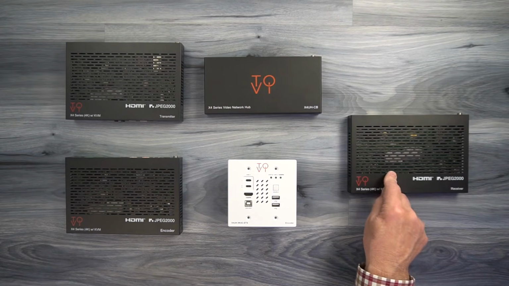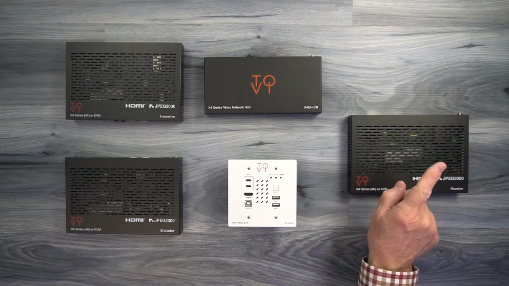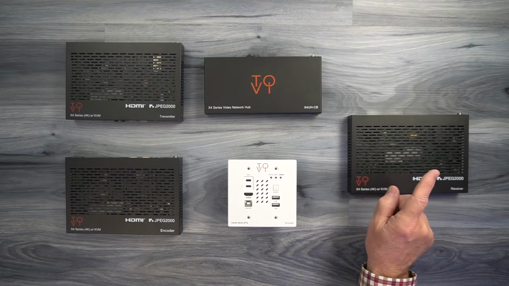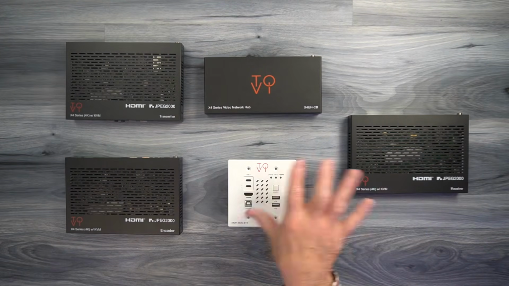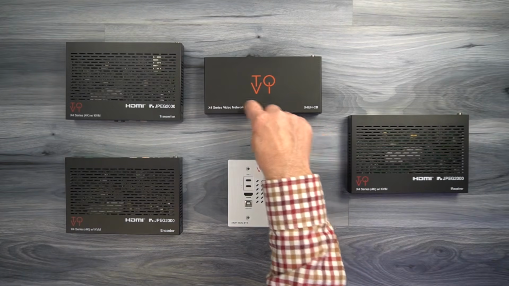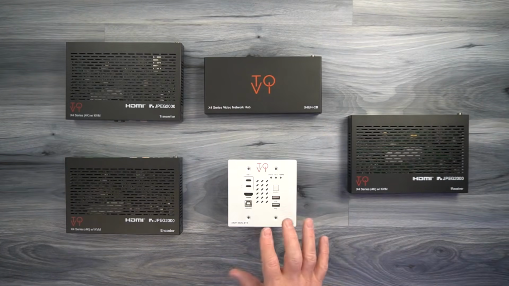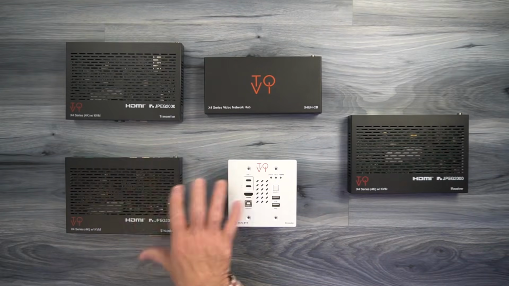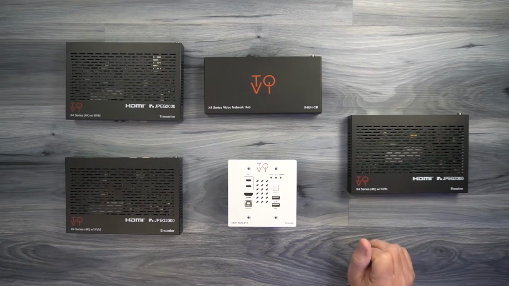And at least one receiver module that connects to a monitor at that remote location that you'd like to use to enjoy the content that's being transmitted over the network. You'll also need a video network hub, which has the control software internally that defines the relationship between the transmitter modules and the receiver module.